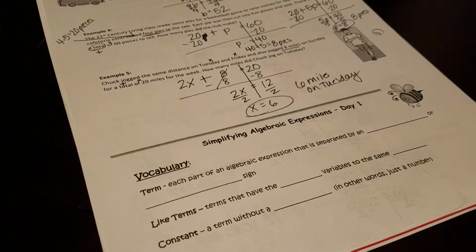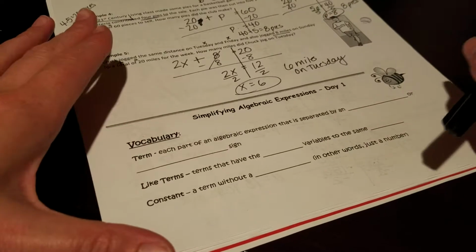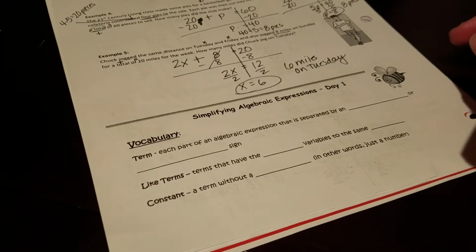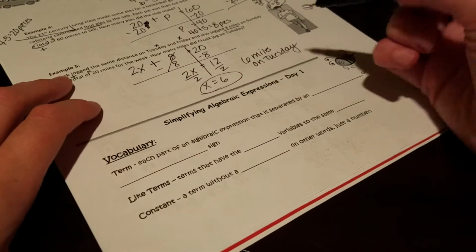The next lesson is about simplifying algebraic expressions. This is kind of our beginning unit. It goes over 2 days here. We're going to get a little bit more complicated in the second day. To break it down, there are some vocabulary words for you.